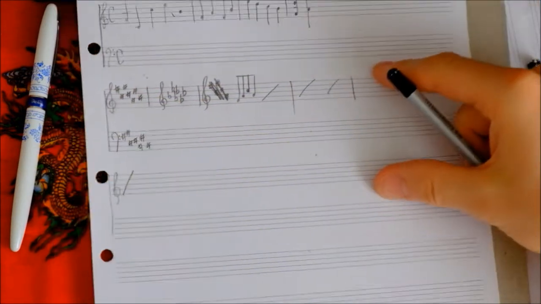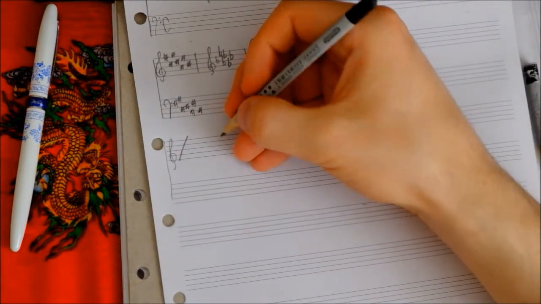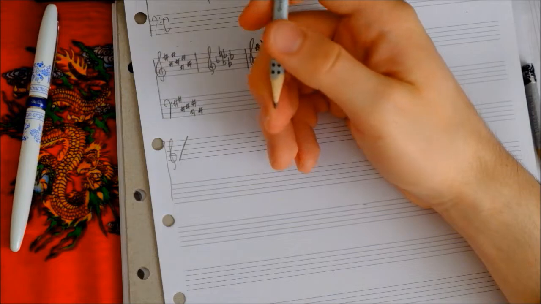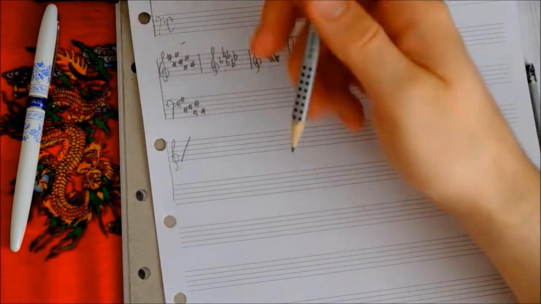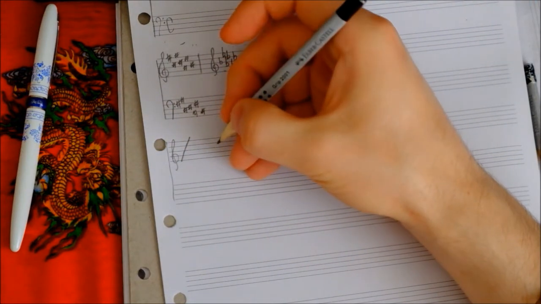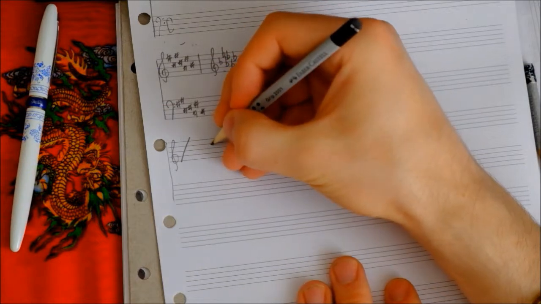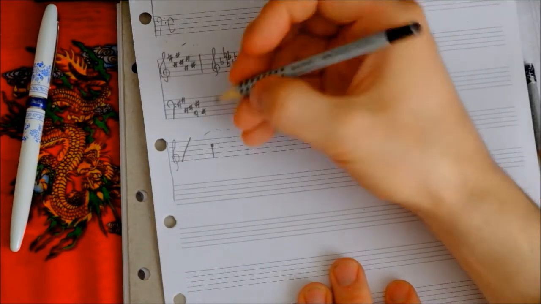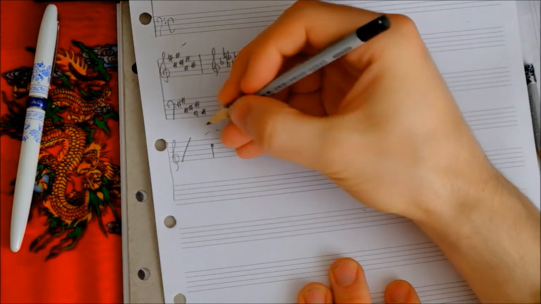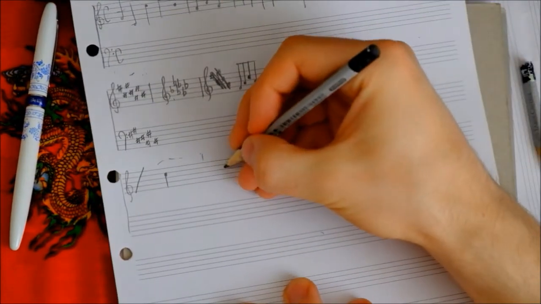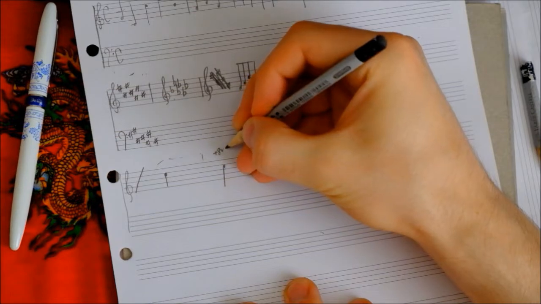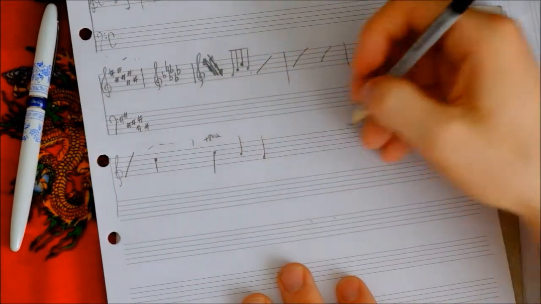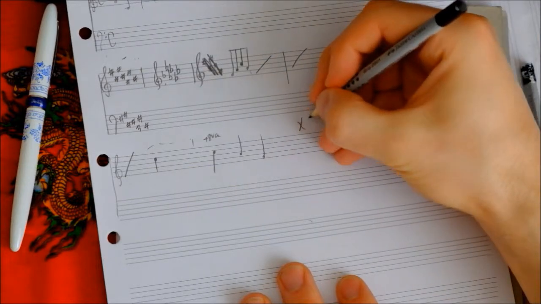Next thing is I like to use a lot of, what do you call them, 8va markings. You know, when you play a note an octave higher or an octave lower than you read it. And instead of doing the lines, I would just put an 8va, and then your music continues, and then I would terminate it.